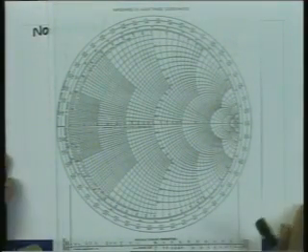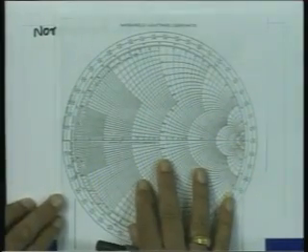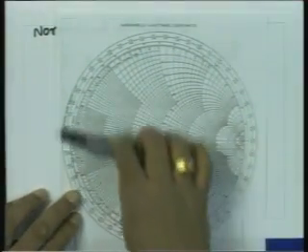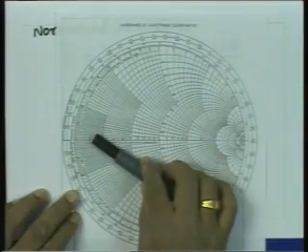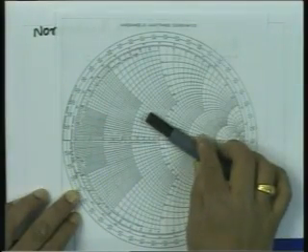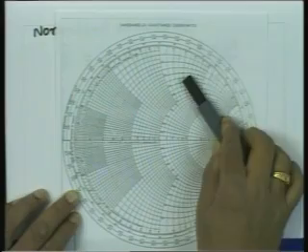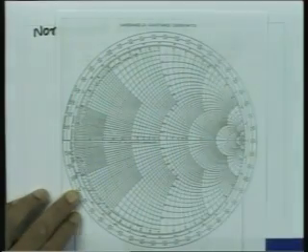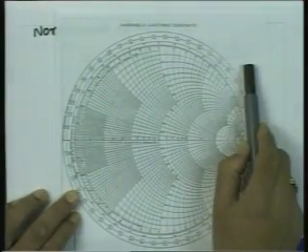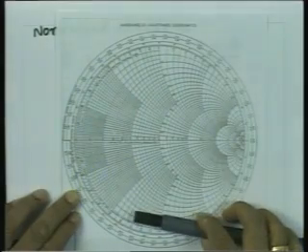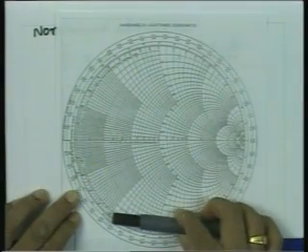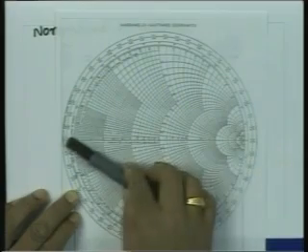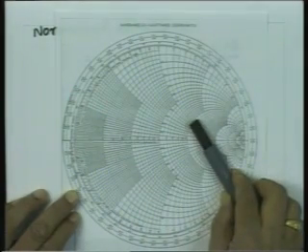That is the reason, if you look at the Smith chart carefully, you will see that the upper half of the Smith chart is denoted by plus x comma plus b, and the lower half is denoted by minus x comma minus b. The circles are denoted by either r or g.